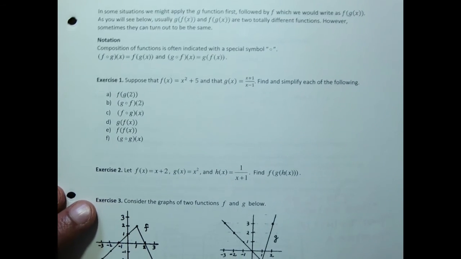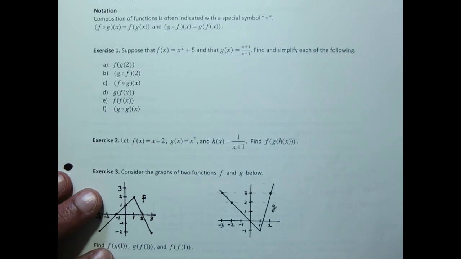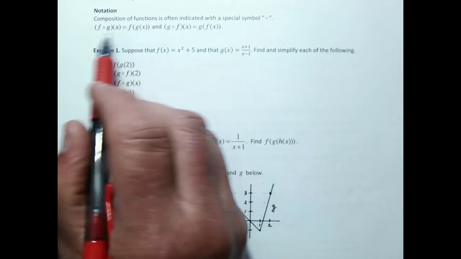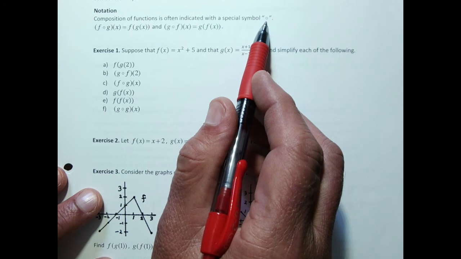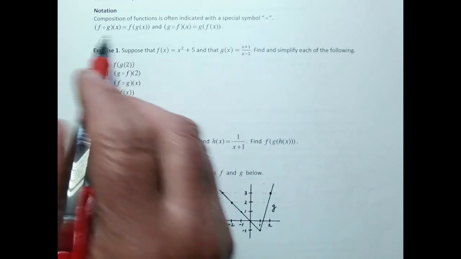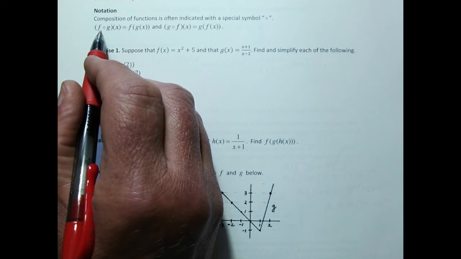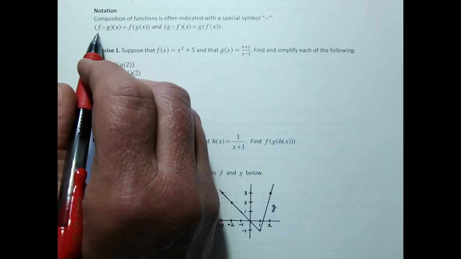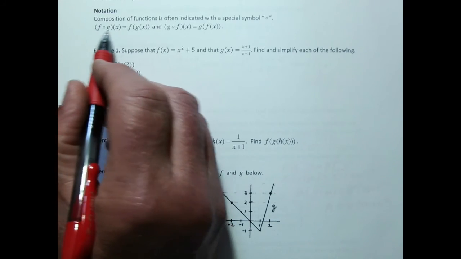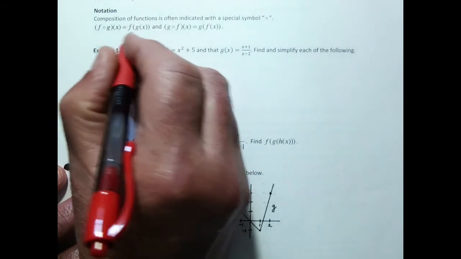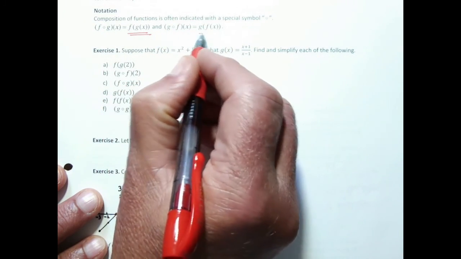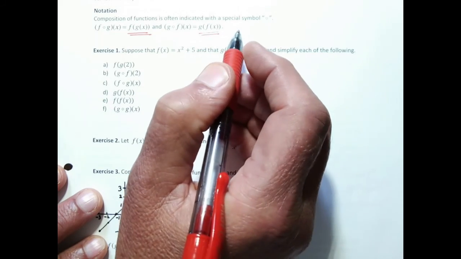Before we start doing some problems, just a comment about notation. Composition is sometimes represented by a special little circle symbol. It's got nothing to do with degrees here at all. It's kind of like a multiplication dot, but it doesn't mean multiplication. It's a composition dot. And so if you ever see this f composed with g thing, I just always rewrite this right away as f of g of x. To me, this notation is much clearer. If I see g circle f of x, it's g of f of x. I just rewrite it that way right away.